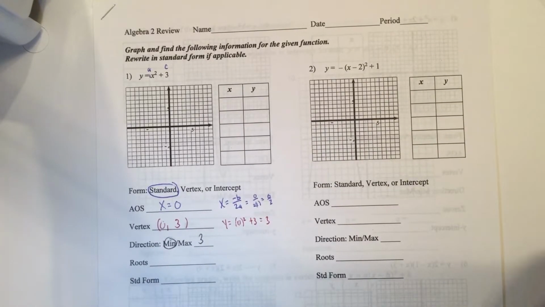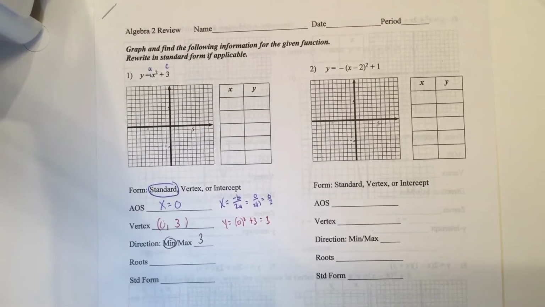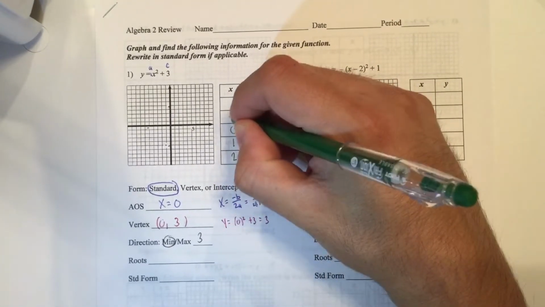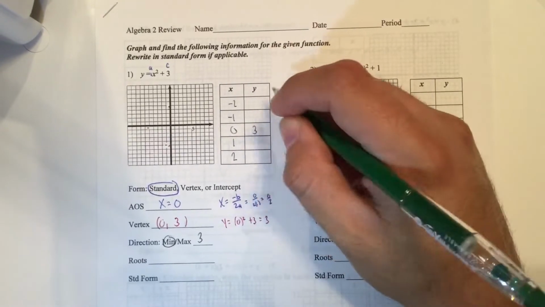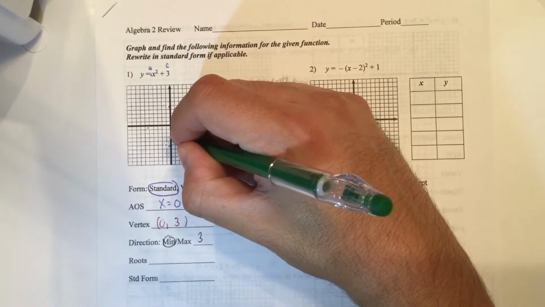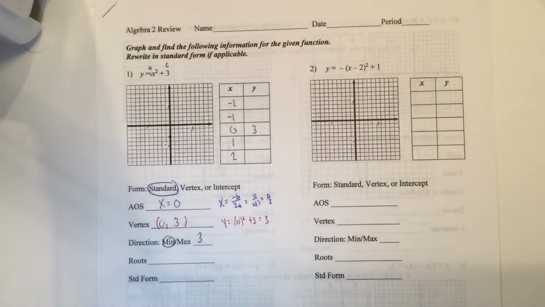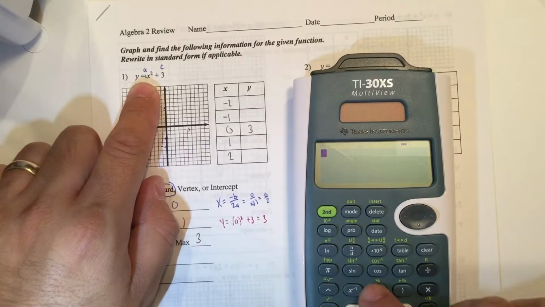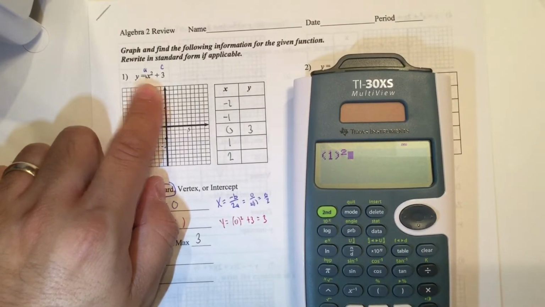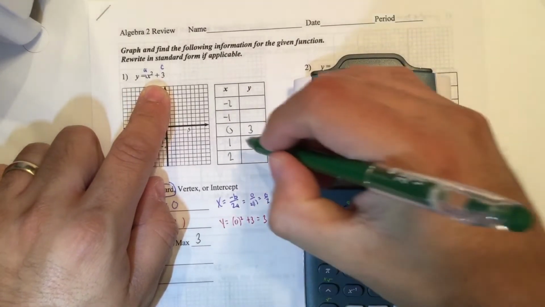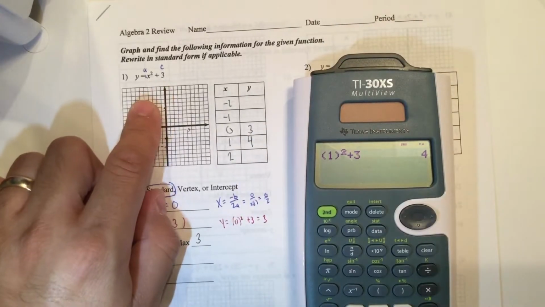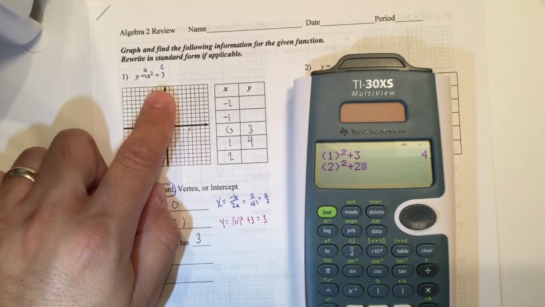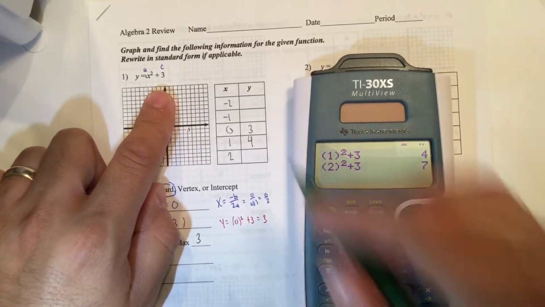Roots, we'll get this from graphing it. So our vertex goes in the middle, 0, 3. Then 0, 1, 2, 3. Here you can plug 1 into the equation. So (1) squared plus 3 is 4. And now we're going to plug in the 2: (2) squared plus 3 is 7.